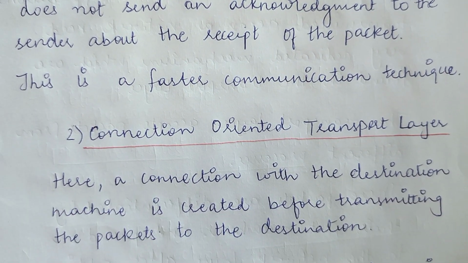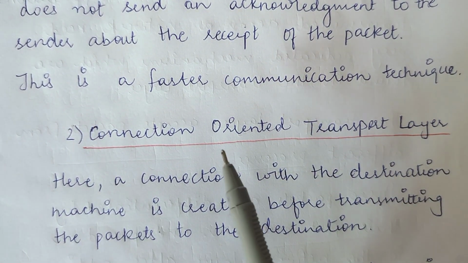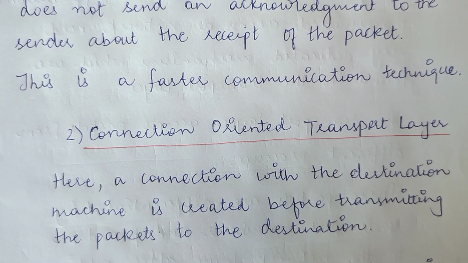Now the other kind of service that is provided by the transport layer is the connection oriented service. In connection oriented service, a connection with the destination machine is created before transmitting the packets to the destination. So basically, a dedicated connection is established between the sender and the receiver, which will be used throughout the communication for all the messages that will be transmitted from the sender to the receiver.